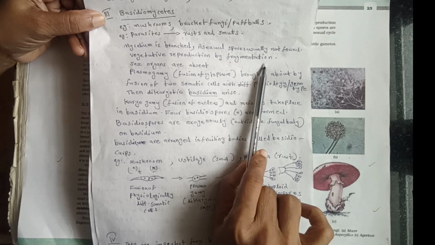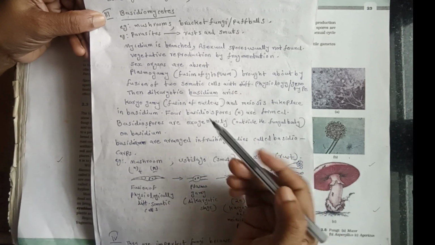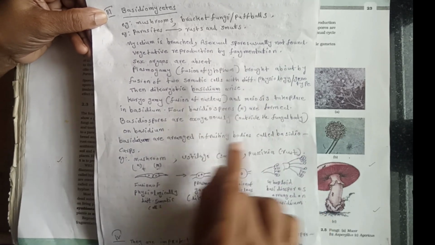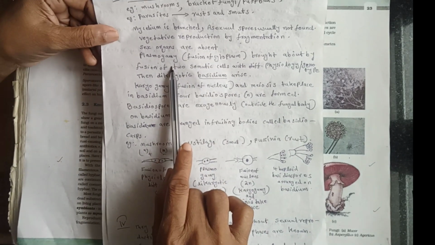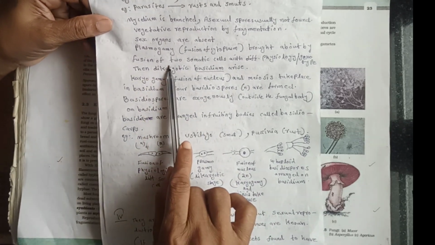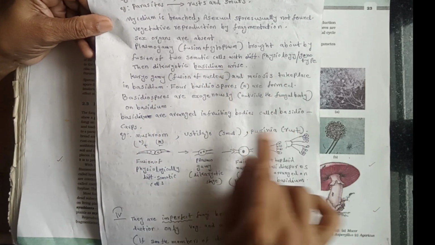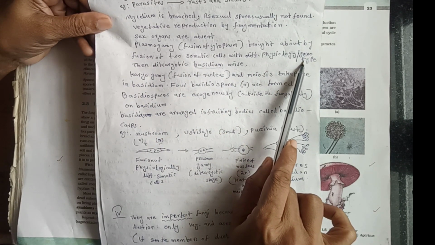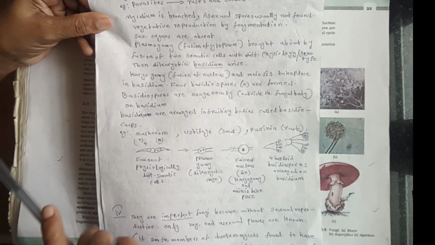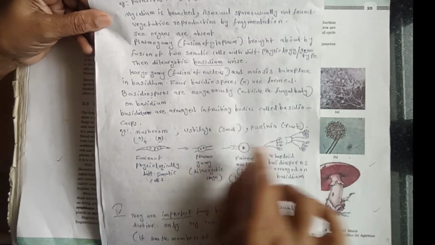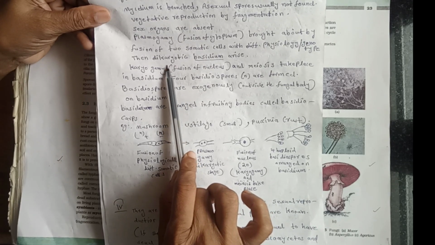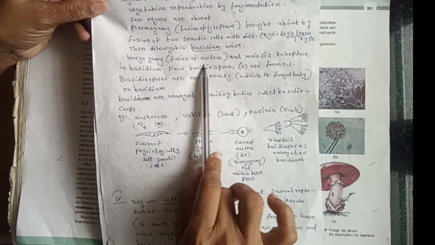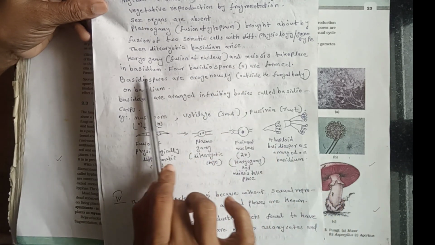Vegetative reproduction is by fragmentation, that is, every single piece can produce the next generation. Sex organs are absent. Plasmogamy, fusion of cytoplasm, is brought about by fusion of two somatic cells with different physiology or genotype. We already discussed this in the case of Rhizopus. Then a dikaryotic basidium arises. Karyogamy, fusion of nuclei, and meiosis take place in the basidium.